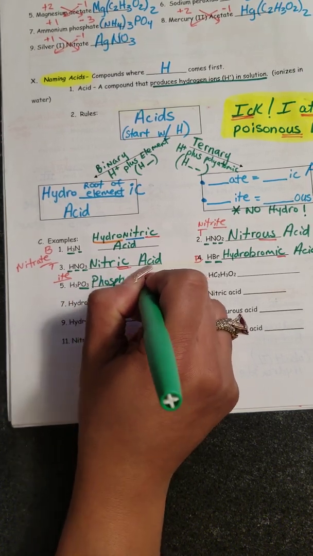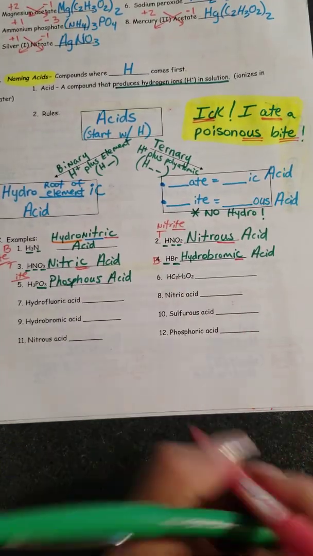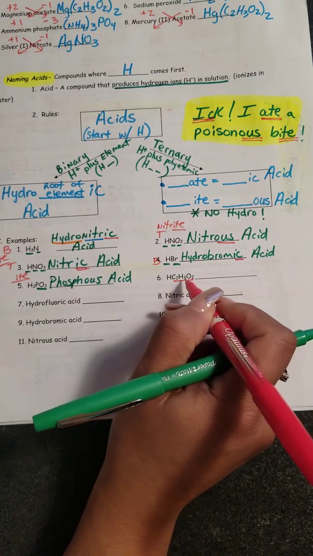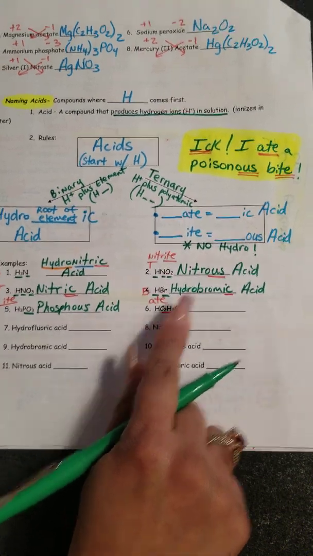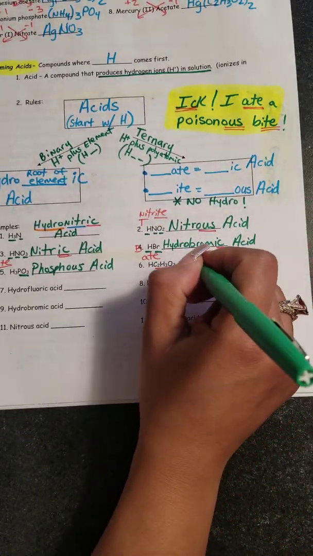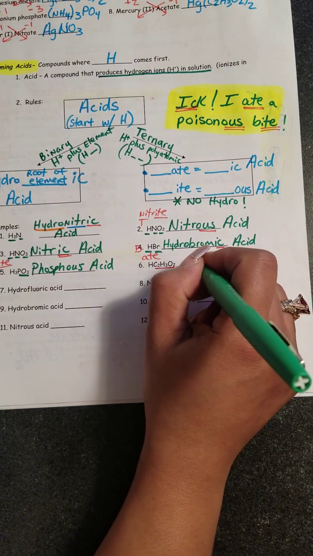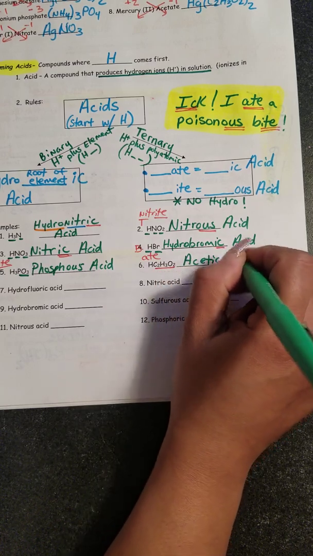Phosphorus, O-U-S, acid. Okay, polyatomic. Go to the polyatomic chart. What is this ending in? It ends in A-T-E. What is A-T-E? Becomes an ick, I-C. So let's go ahead and write that root word part and change the last part to an IC. So acidic acid.